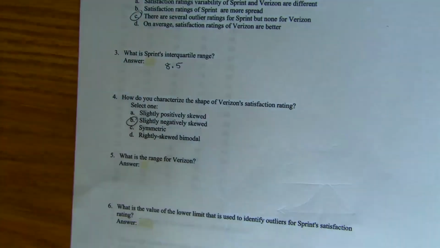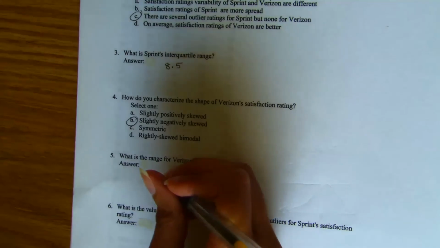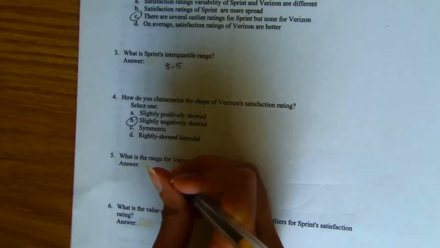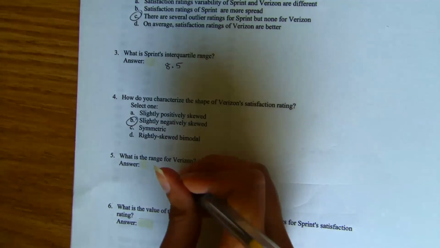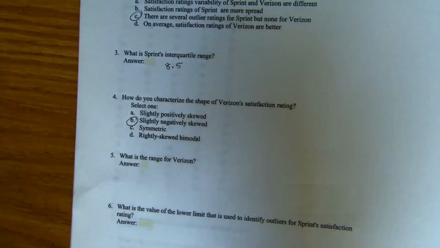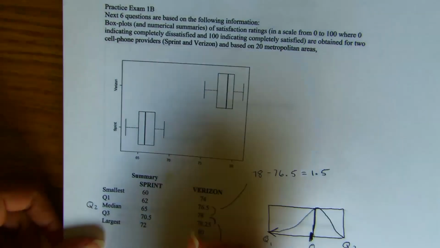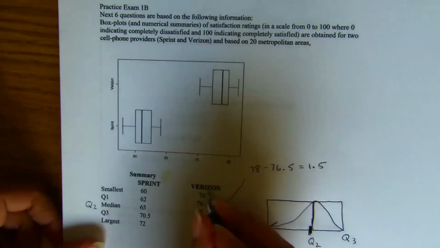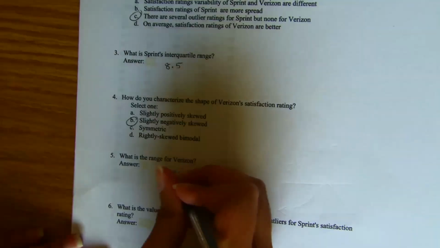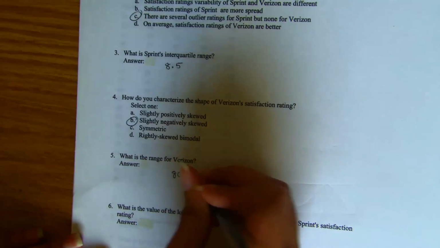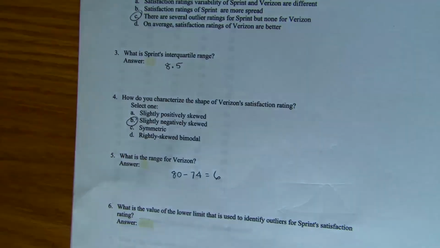Now going on to 5, what is the range for Verizon? If you remember the formula for range, that is our largest value, our max, minus our min, or largest minus smallest. Looking here, our largest value is 80, and our smallest value is 74. So 80 minus 74 is 6. So 6 is our range.